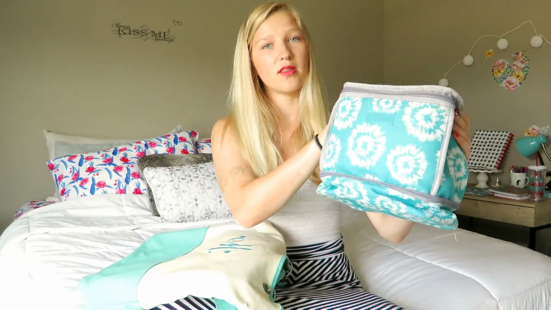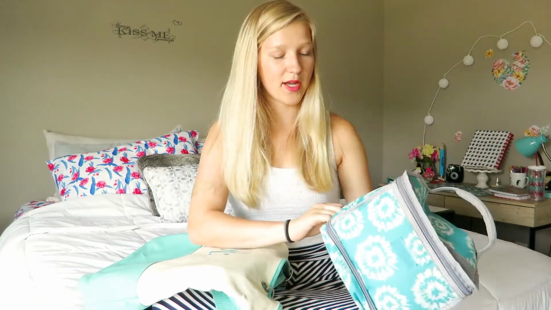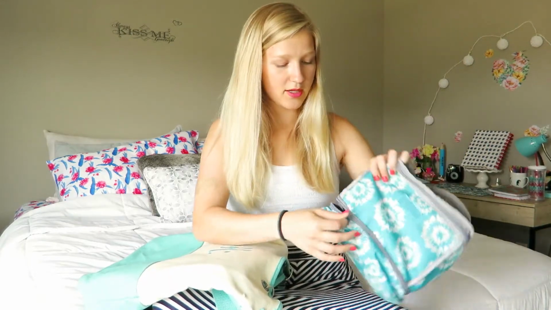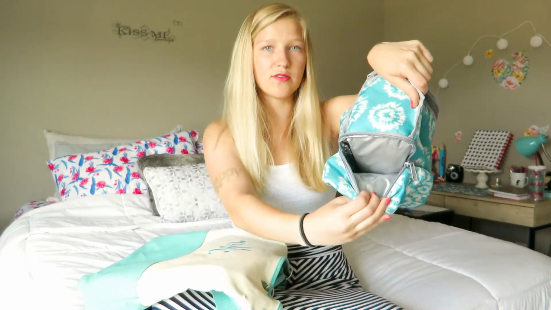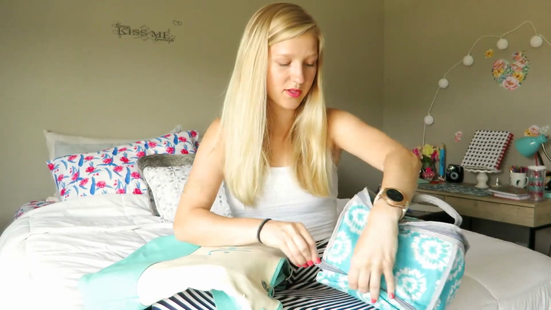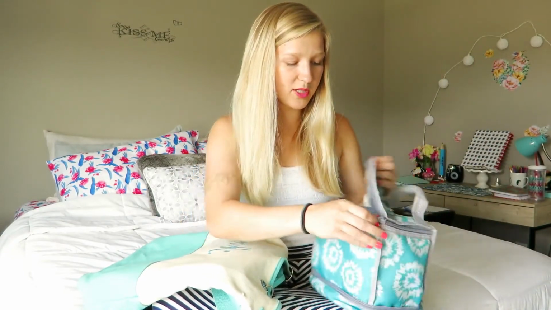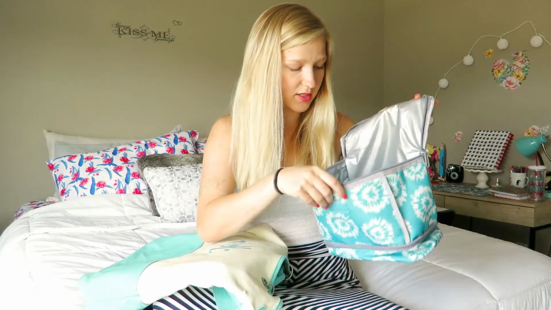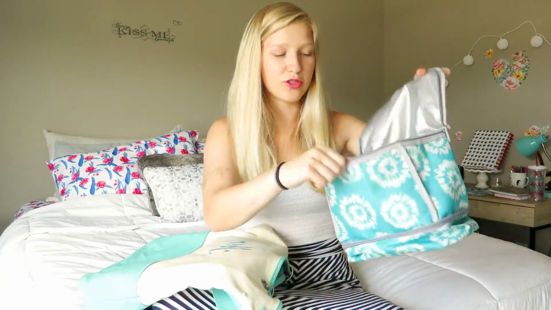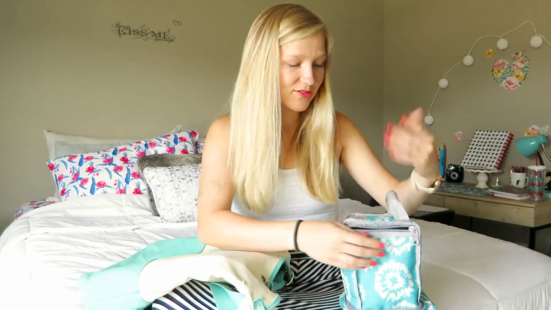I just wanted to show you guys what my bags looked like. So this was my lunch bag. I just used this little one that I got at Target, and it's nice because it has this little space for putting an ice pack or something. And it's pretty big, so it has lots of space. I still have some little treats in there from my student teaching experience.